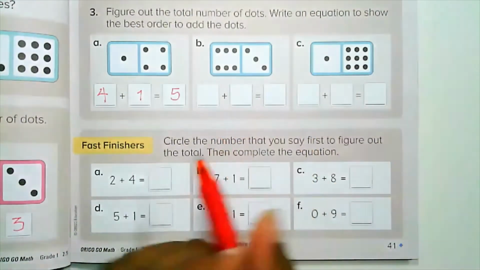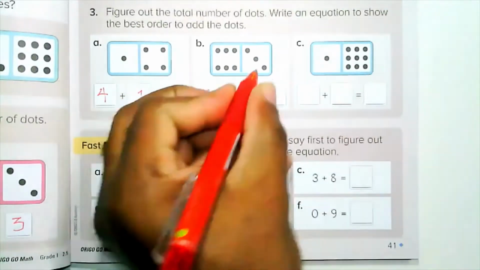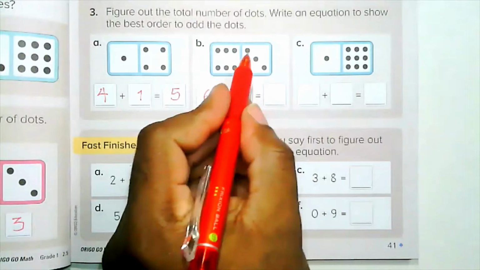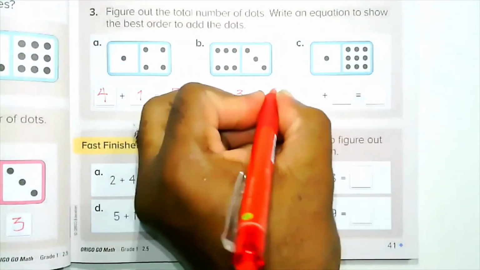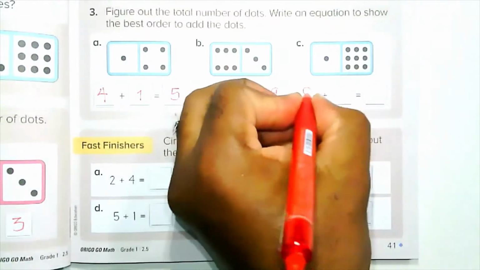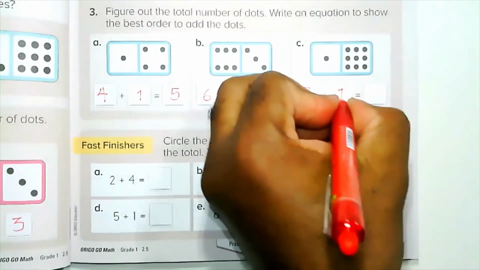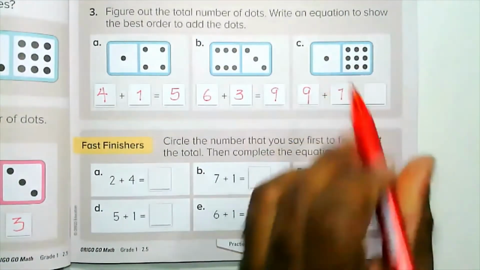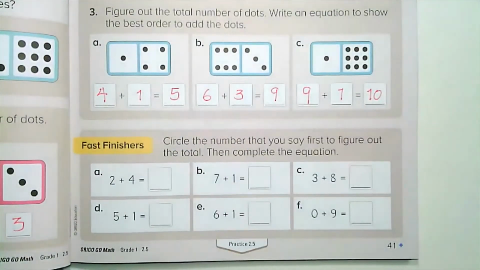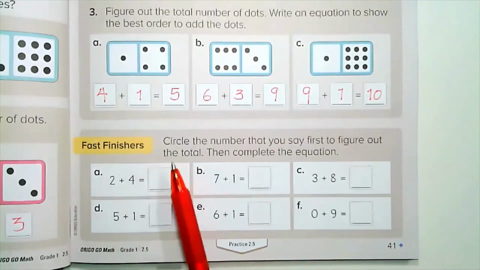We write the bigger number 6 and the smaller number 3. 6, 7, 8, 9. We write the bigger number here, 9, plus 1. 9, 10. So the answer is 10. Now let's go on to the fast finishers.